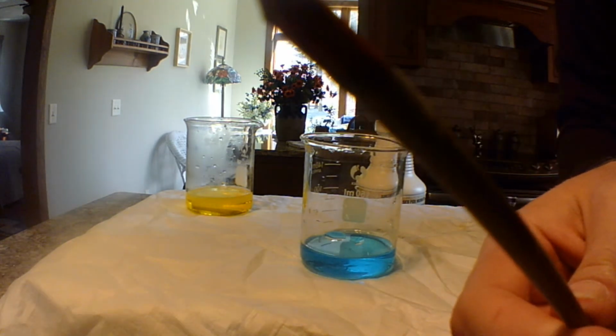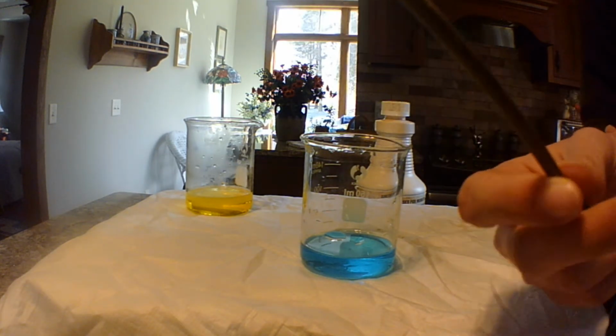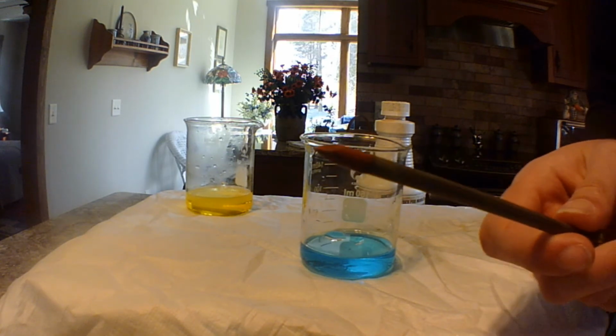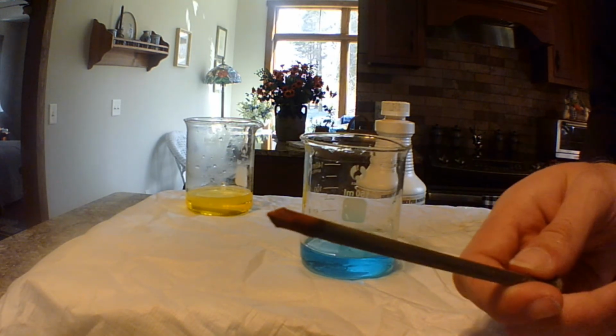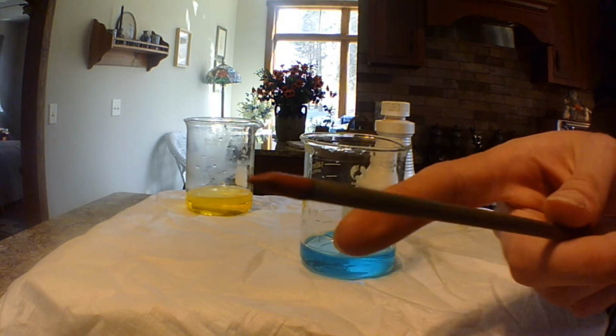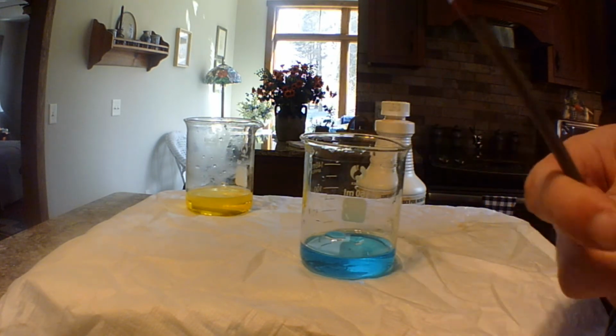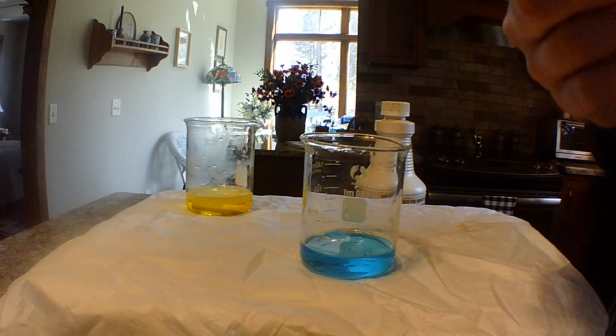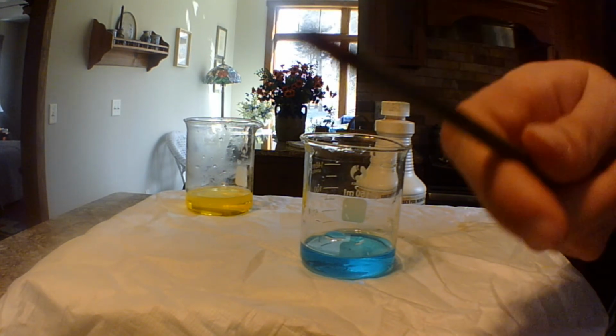And it's super red now. It's super red, and again, this is copper at the end of it because the solution is turning into Fe, iron sulfate, and copper.